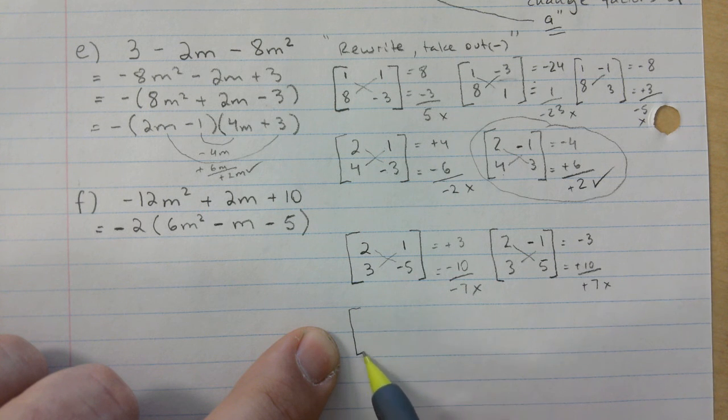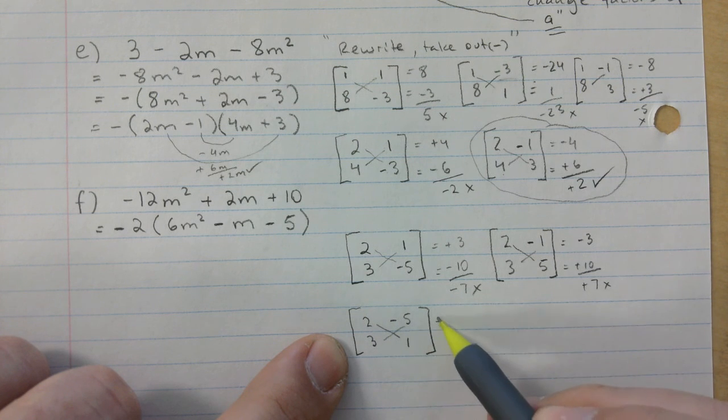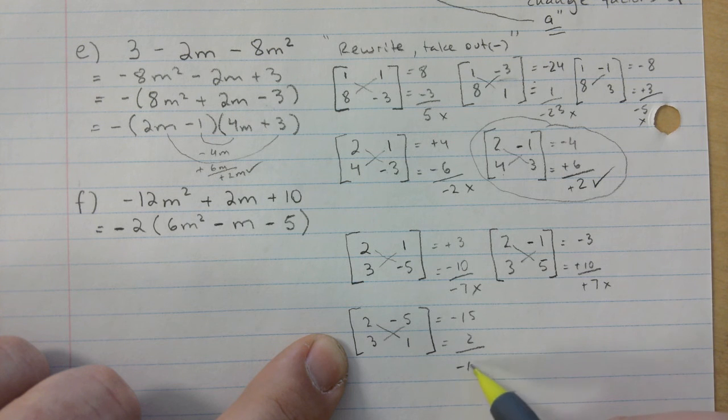Another thing that I'm going to try is 2, 3. Bring the negative 5 up here and the 1 down there. I'm going to try that. Some of you are seeing already, no, Mr. Dirksen, it's not going to work. I see it, right? So that's that. That would be negative 13. Okay, that's not going to work. So don't try to just flip the sign here.